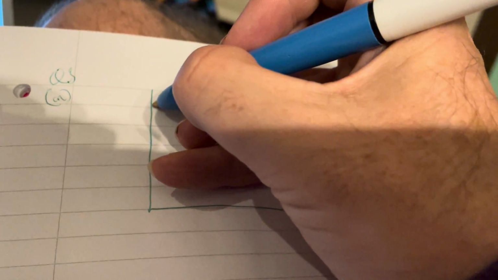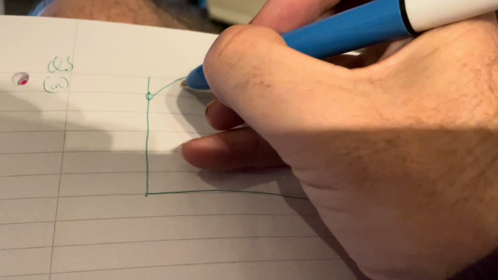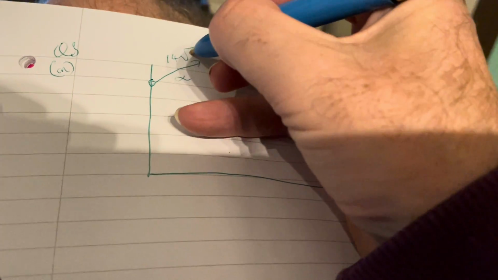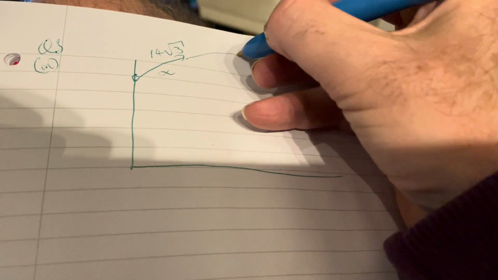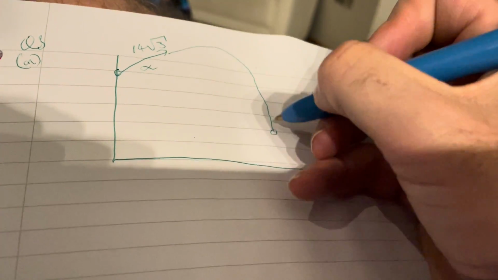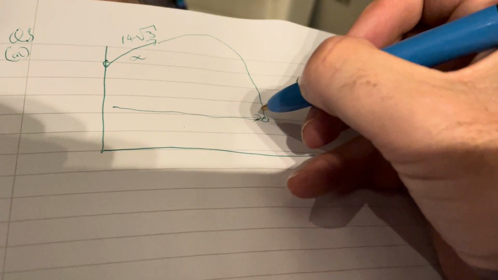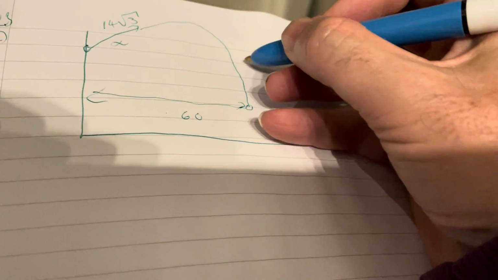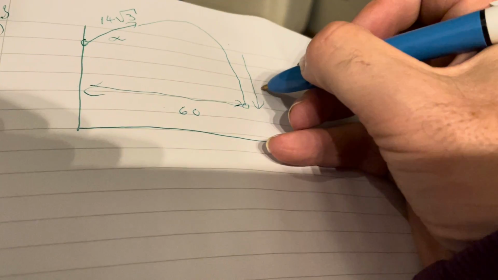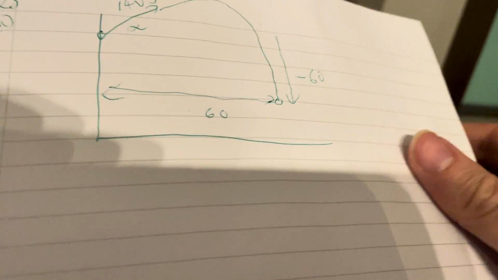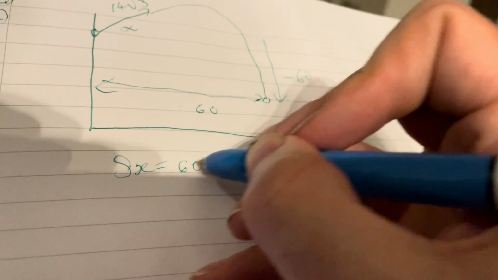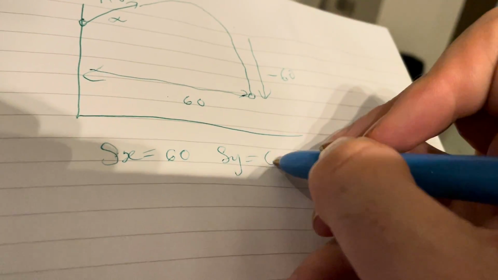Okay, so it's projected at angle alpha. It's 14 root 3. So you'll hopefully get some nice cancellation from that. And we have this guy, 60 and minus 60. Okay, so simultaneous equations. So s of x is equal to 60 and s of y is equal to minus 60.